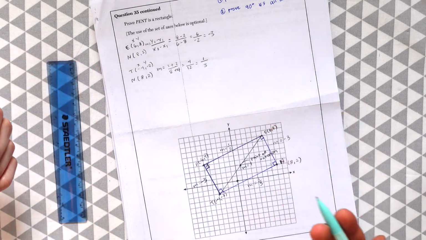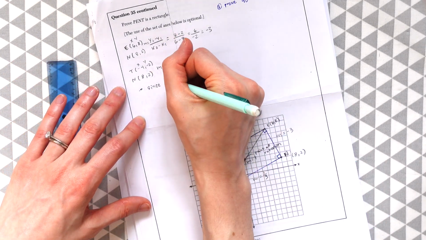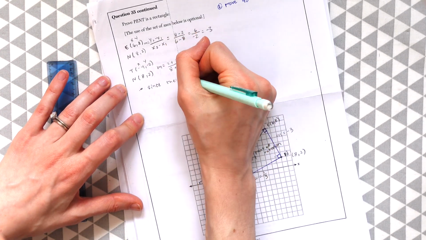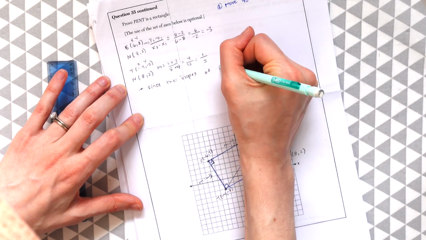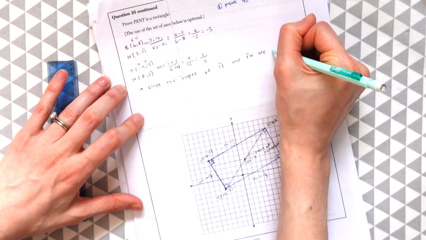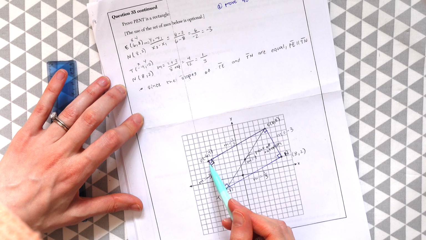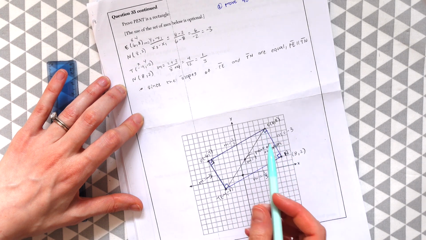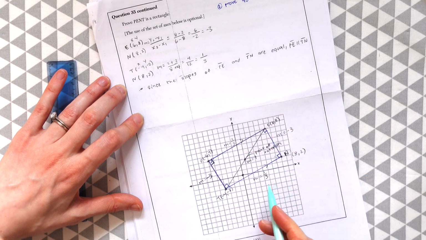So now we just need to list everything out. Now we need to write our story. So since the slopes of PE and TN are equal, then PE is parallel to TN.